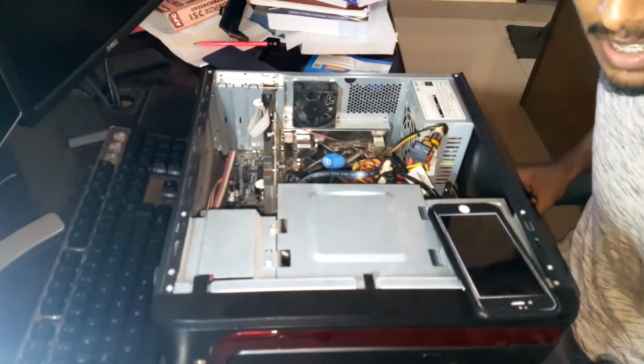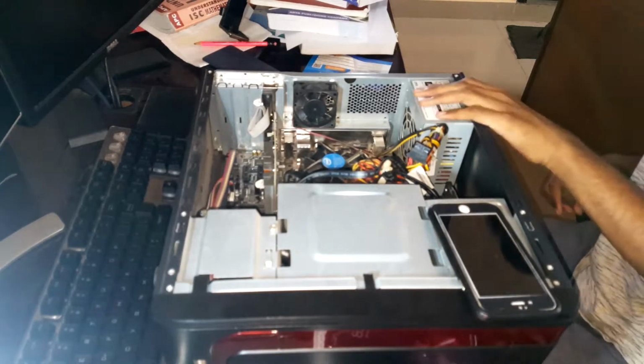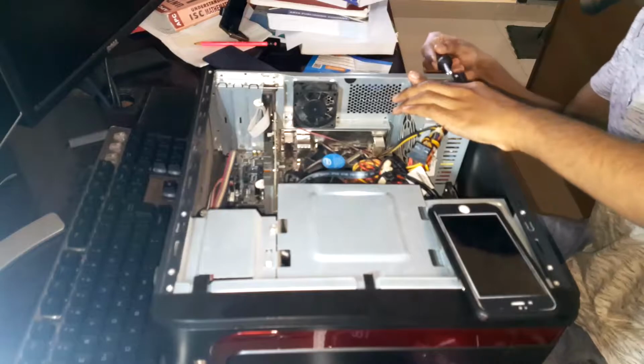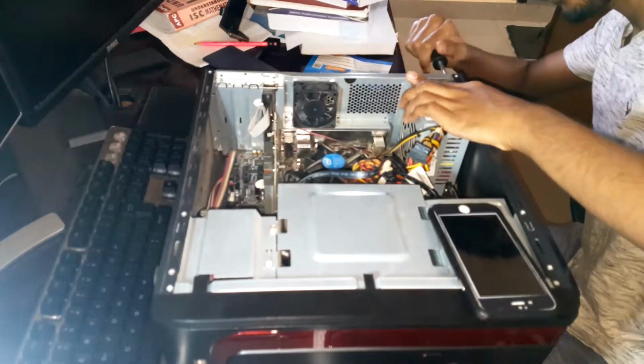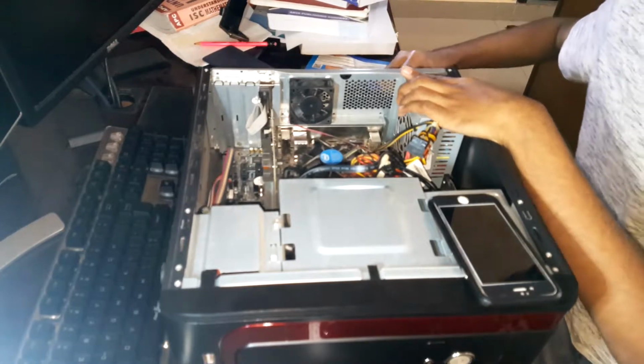But I'm actually gonna be pulling out all the power supply stuff and all with my handy dandy screwdriver. Woo! So yeah, let's get these 4 screws out of the way where we have to remove our power supply. I removed one of them by mistake.